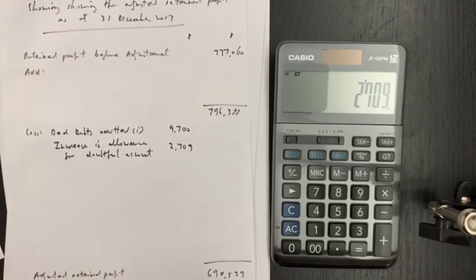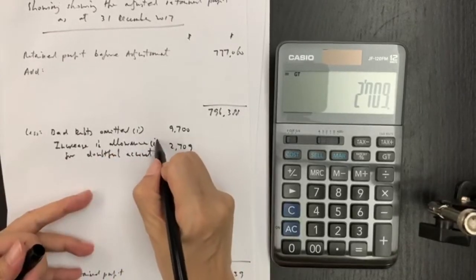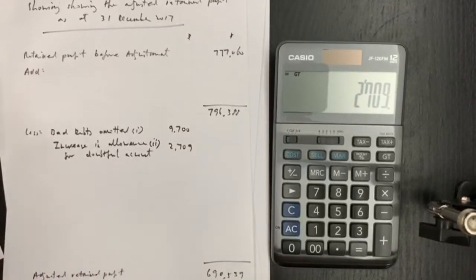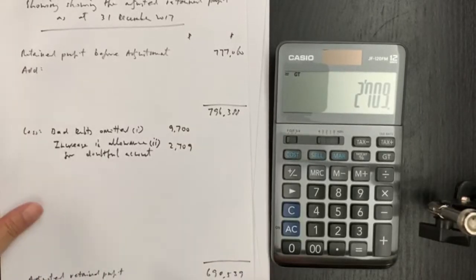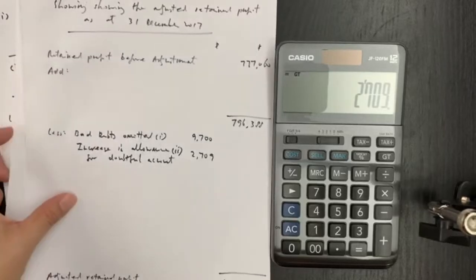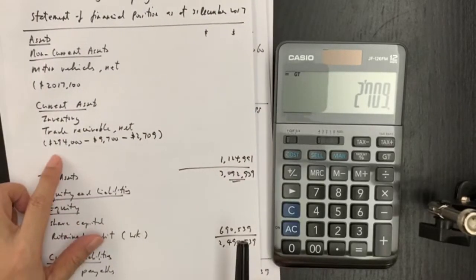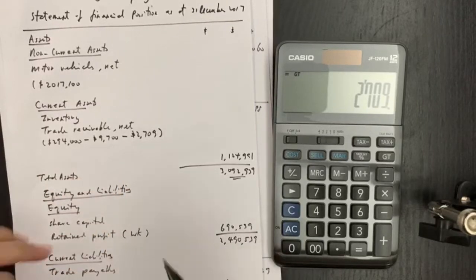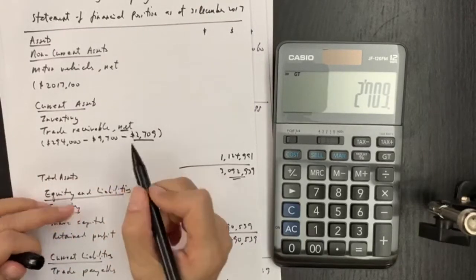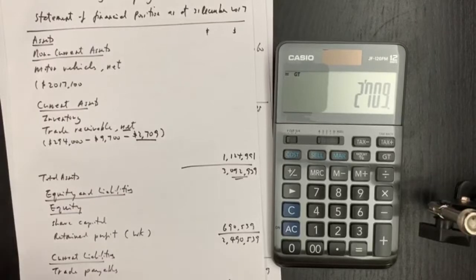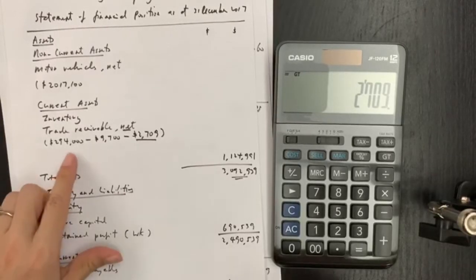So this is related to point number 2, again by the change. And also credit allowance for doubtful accounts. So that's affecting the current assets as trade receivable, because net means we have to minus allowance for doubtful accounts. So this is all the adjustments related to point 2.